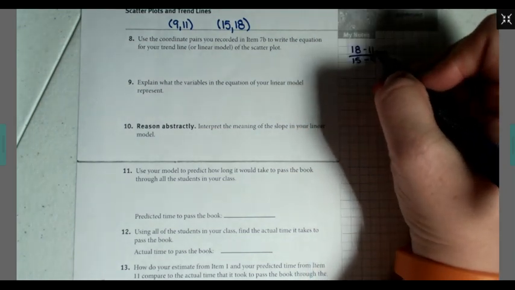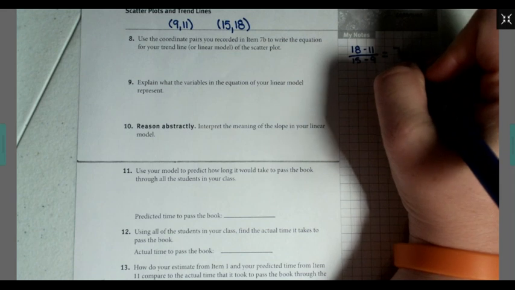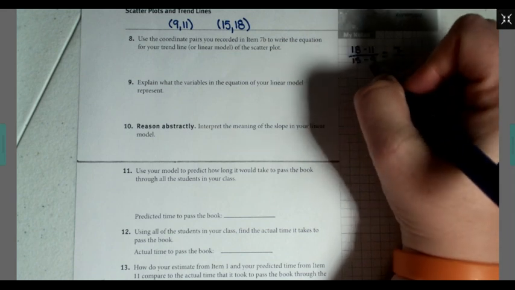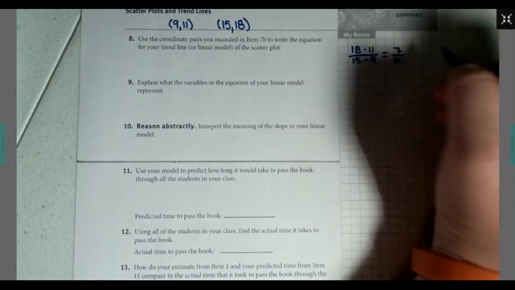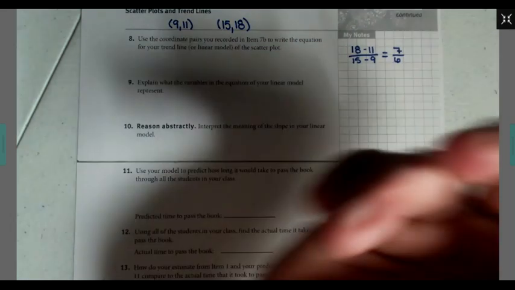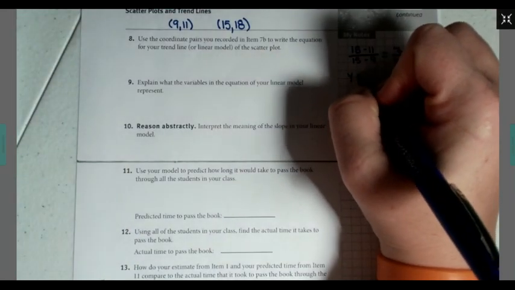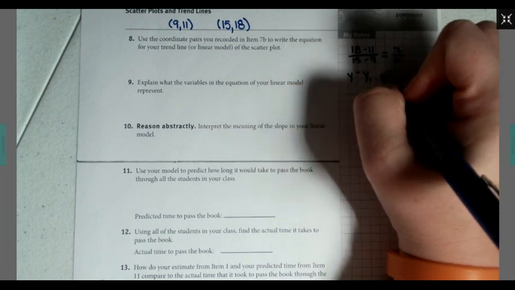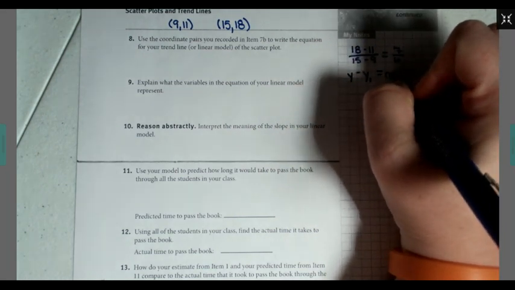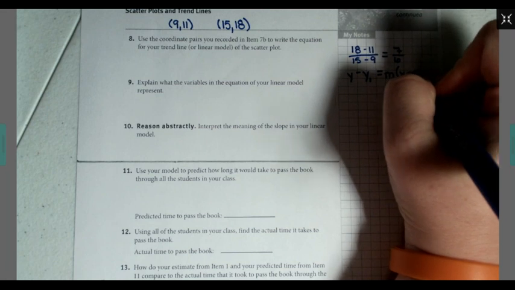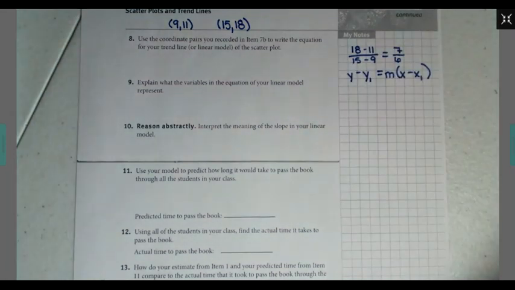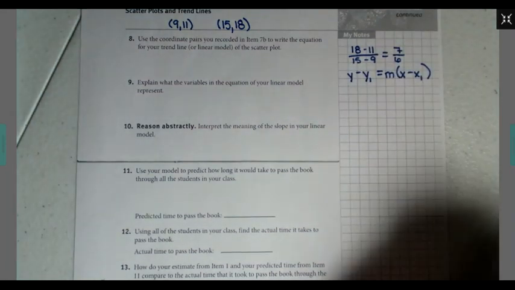Well, 18 minus 11 is 7. 15 minus 9 is 6, so 7 over 6. Then I'm going to use the formula y minus y1 equals m times (x minus x1). Remember, that's the point slope form that we learned.